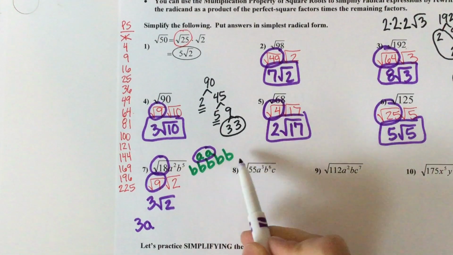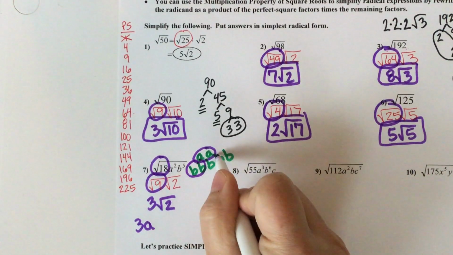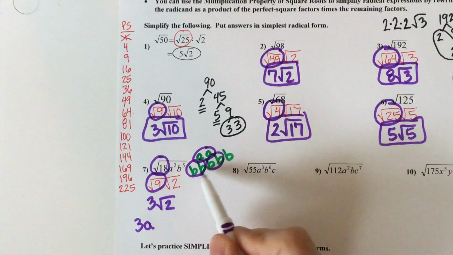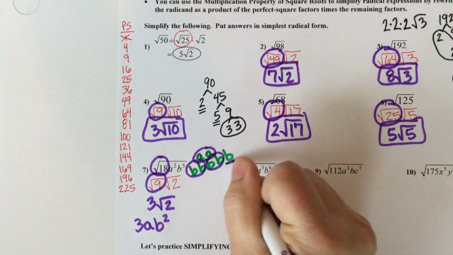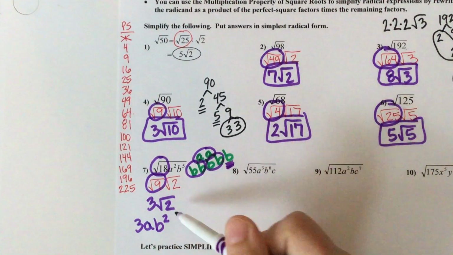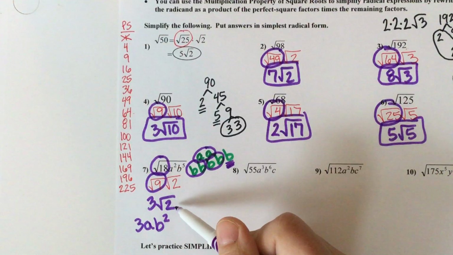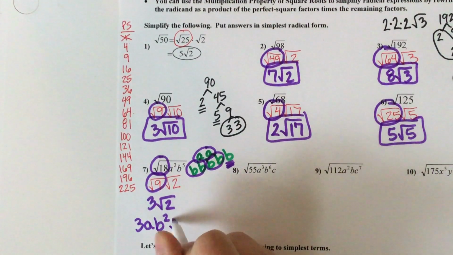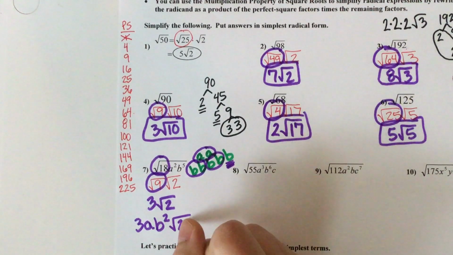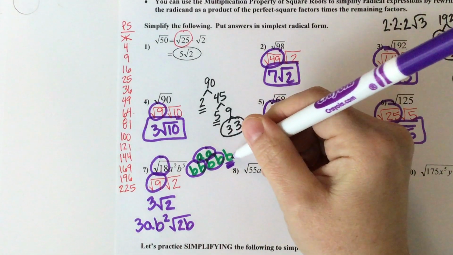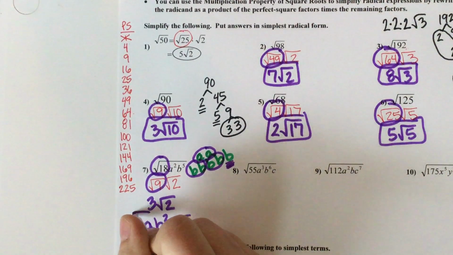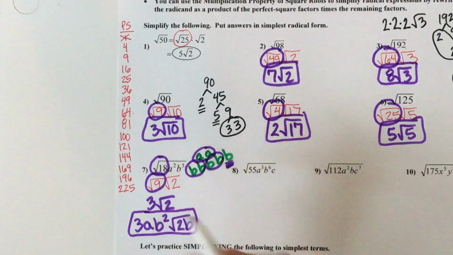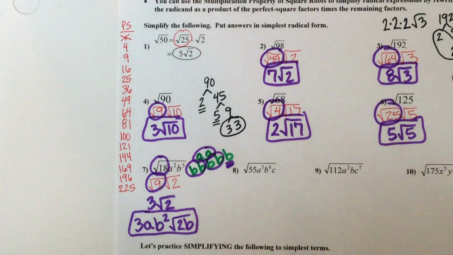Now, how many pairs of b's do you have? 1, 2. So 2 b's are going to come out, which we write as b squared. But then this b that doesn't have anybody to pair up with is going to be stuck under the radical. So my square root of 2 that I have, I'm going to be sticking a b down there with him because this b didn't have a partner, so he goes under the radical with the 2. And that's our answer. So when you're doing square roots, you're looking for pairs.